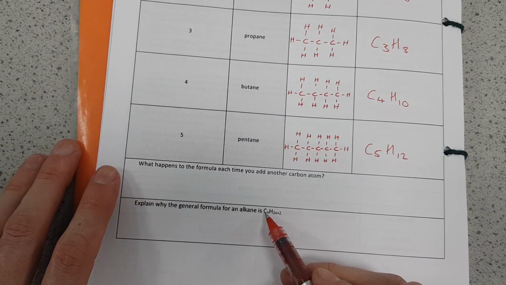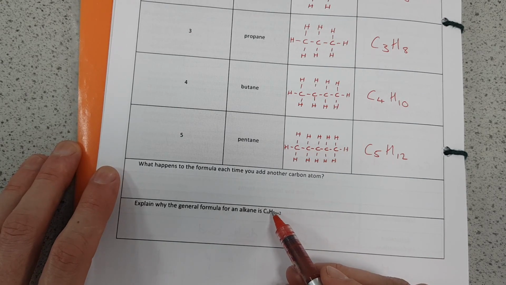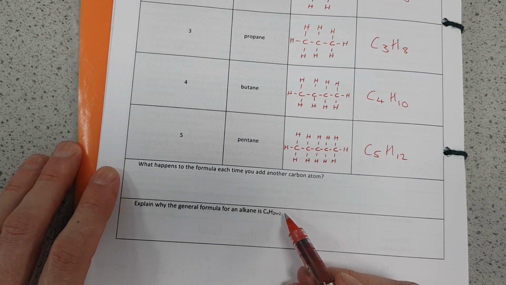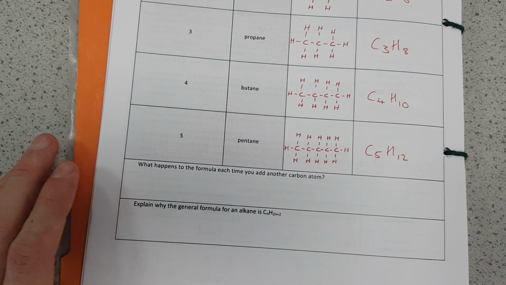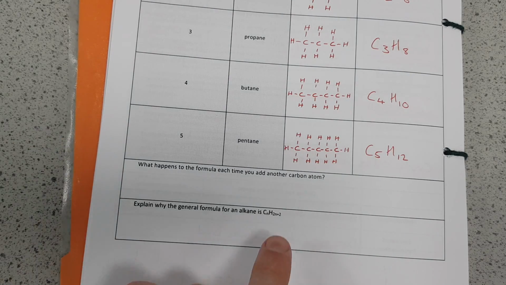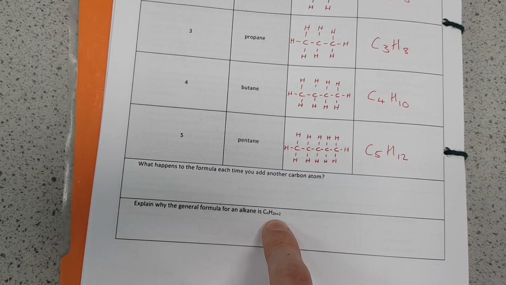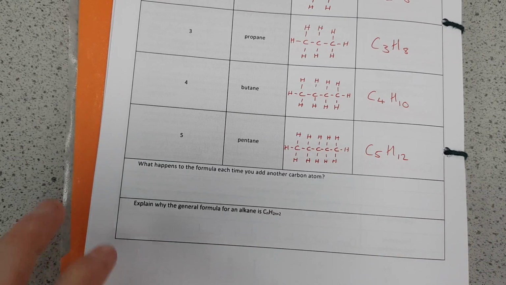So if every carbon has a minimum of 2 hydrogens, and then the 2 on the end have an extra hydrogen, that's where this formula comes in. And every single alkane will follow this general formula. So as long as you know how many carbons are in that alkane, you can apply this formula and you'll be able to work out how many hydrogens it has.